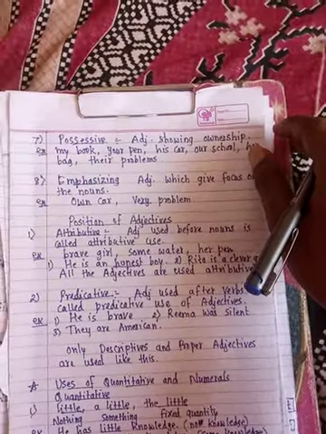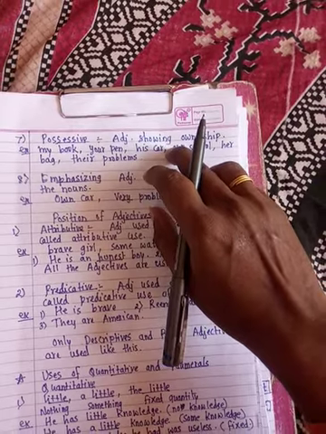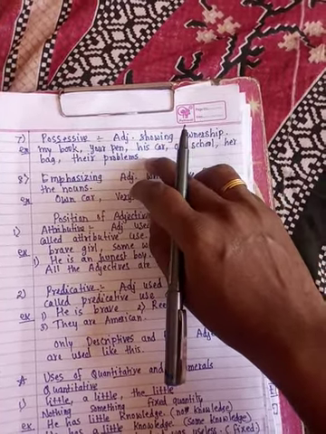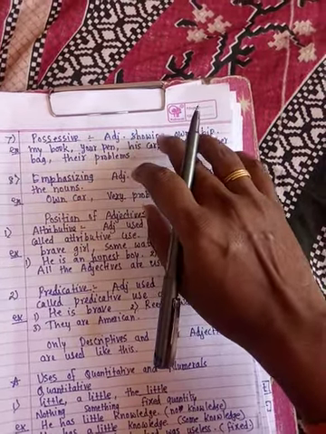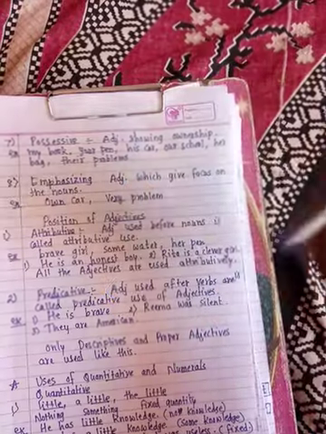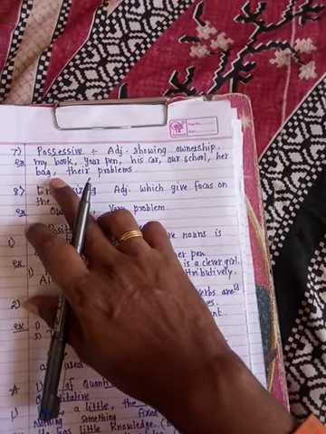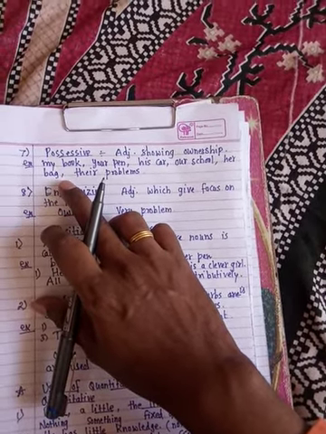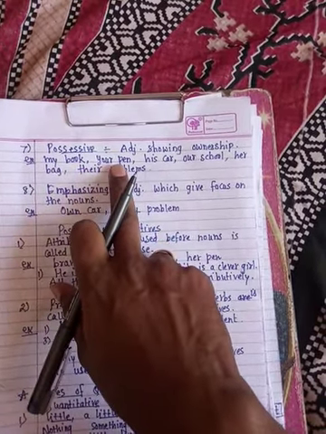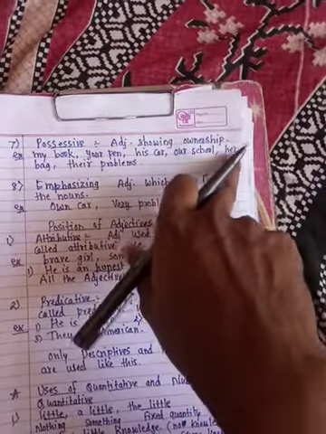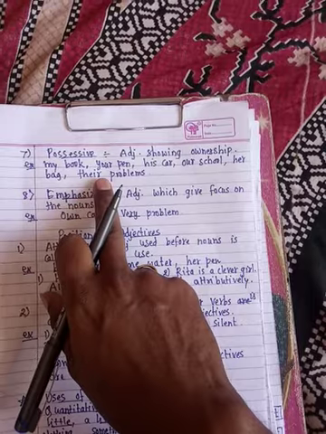Already you have studied 6 types. The seventh one is the possessive adjective, which you already studied in the last chapter on pronouns. There are some forms of pronouns which are called possessive pronouns and some are called possessive adjectives, like my, mine. Mine is a pronoun, but my is an adjective because it is always used before a noun, like your, his, our, her, their. They are always used before nouns, so they are called adjectives.